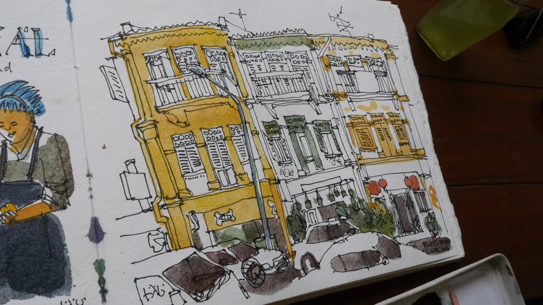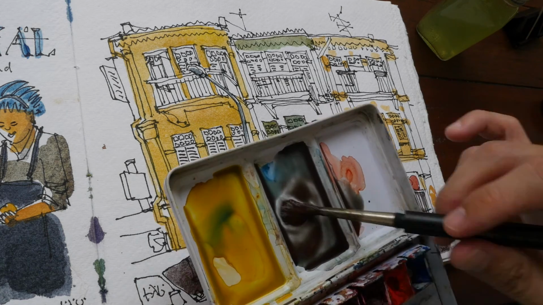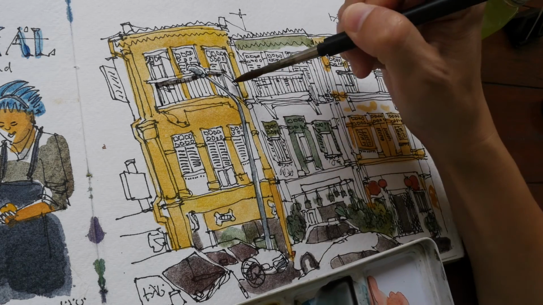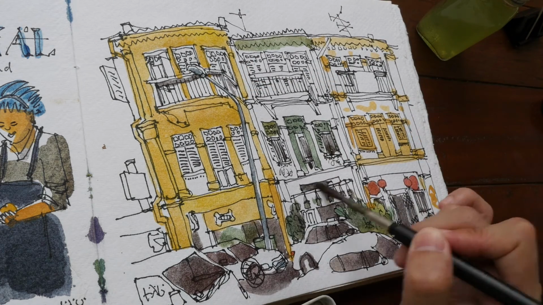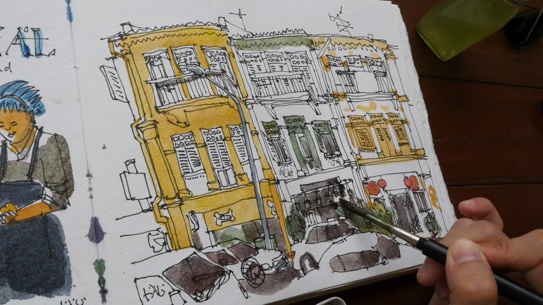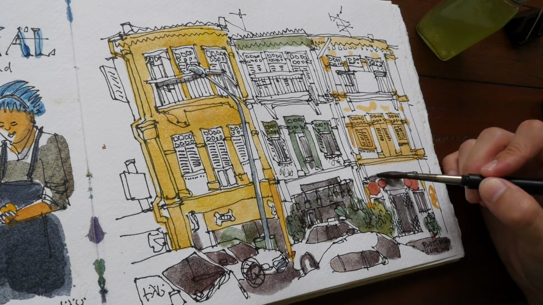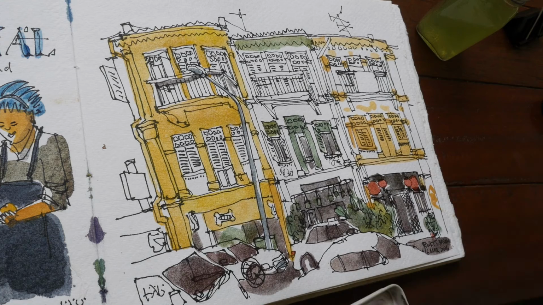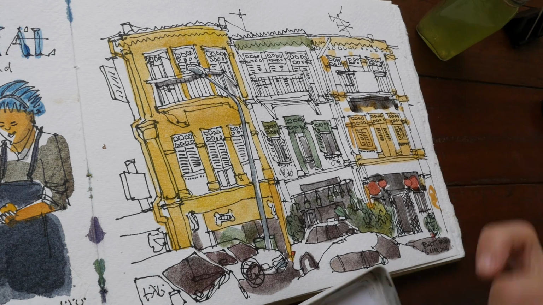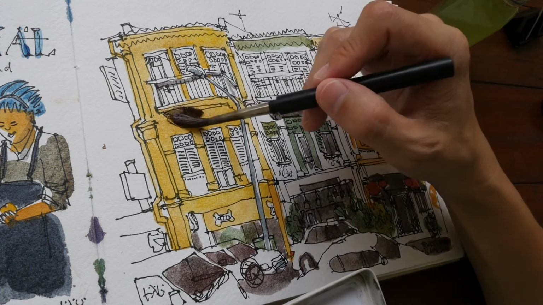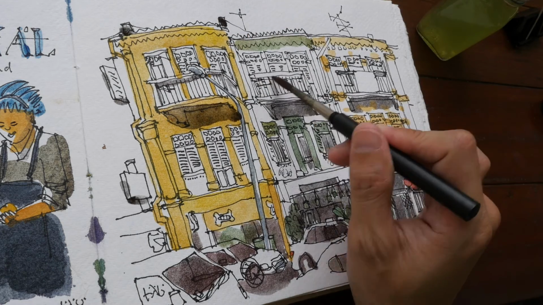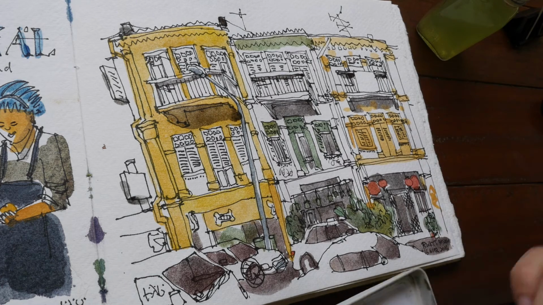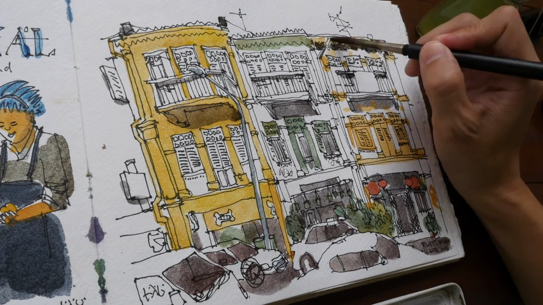I'm going to fast forward this bit again. This part is where I will add in more darker tones to make the shadow areas darker. As I mentioned earlier, this is a backlit scene, so there are no strong shadows. But if you do not add in the darker areas, it will make the scene look very flat. So that's why I go in to add in the darker tones.